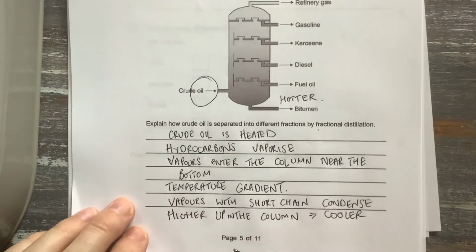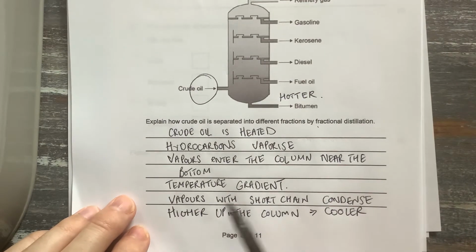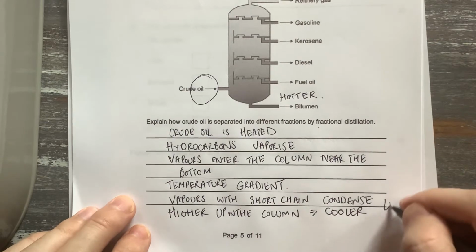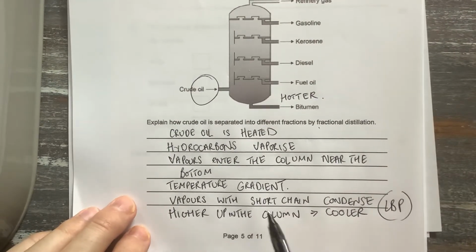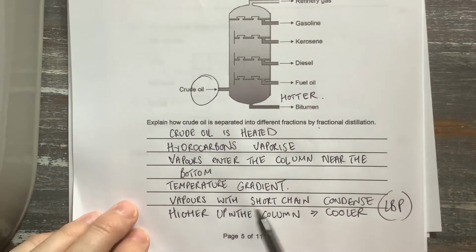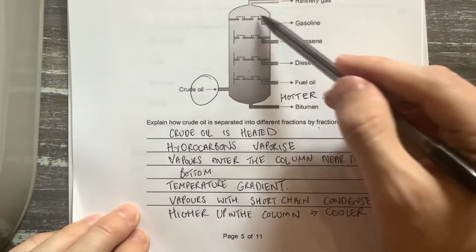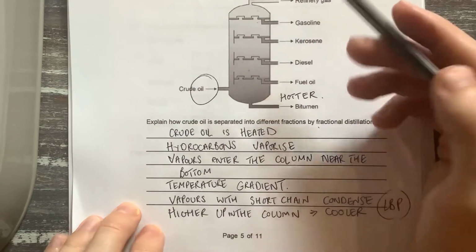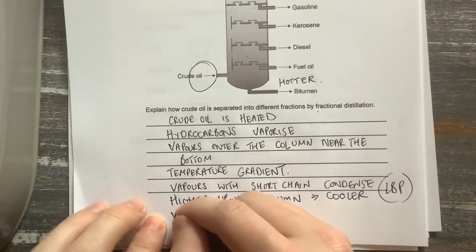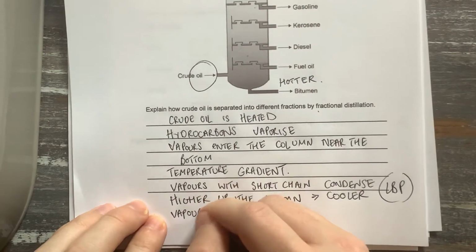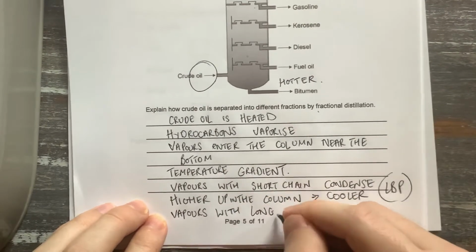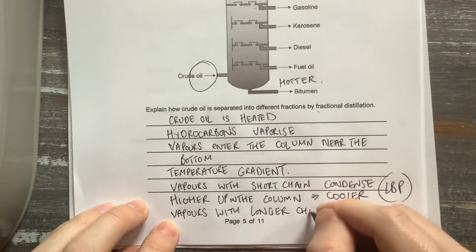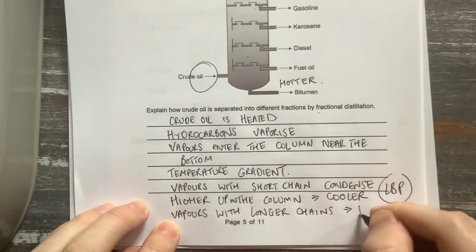Why do the vapors with the short chains condense higher up? It's because they have lower boiling points. So because they have lower boiling points, they condense higher up where it's cooler, so therefore the lower boiling point. And then on the flip side, vapors with longer chains, they actually have higher boiling points.